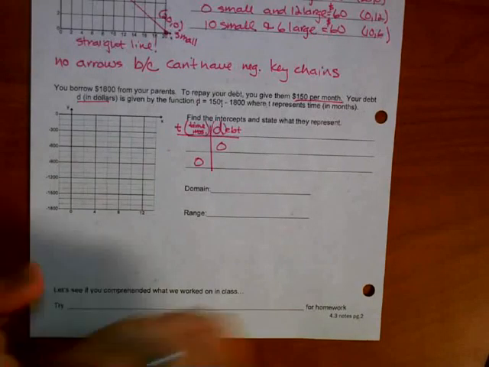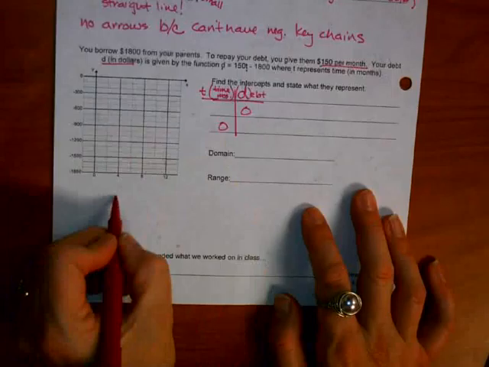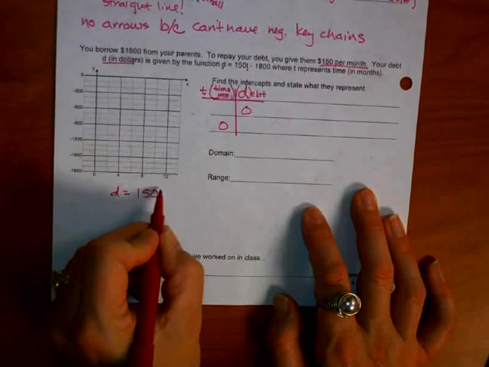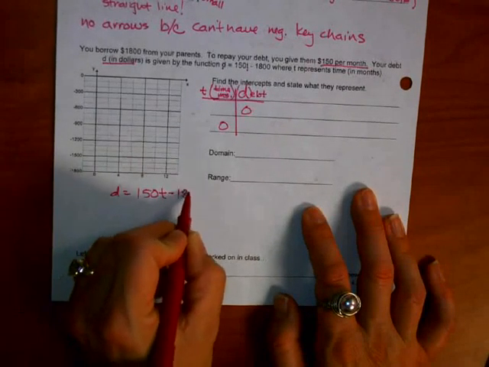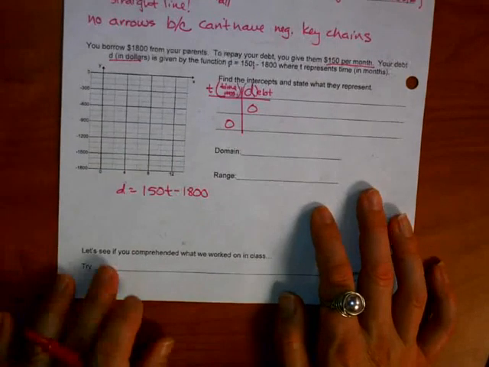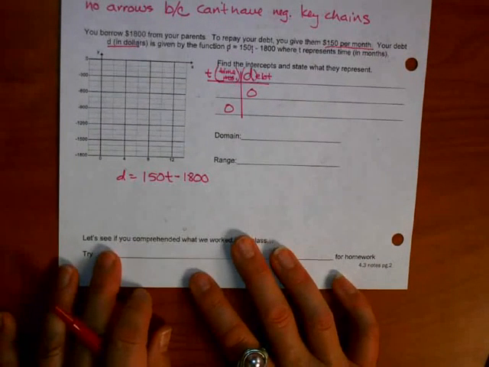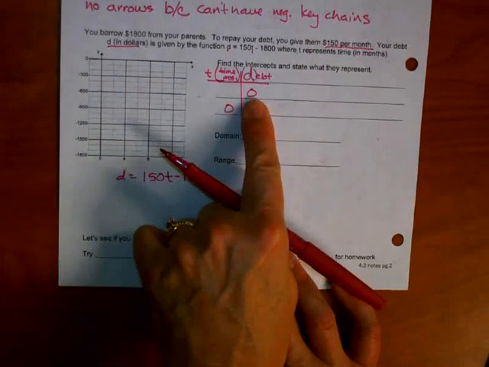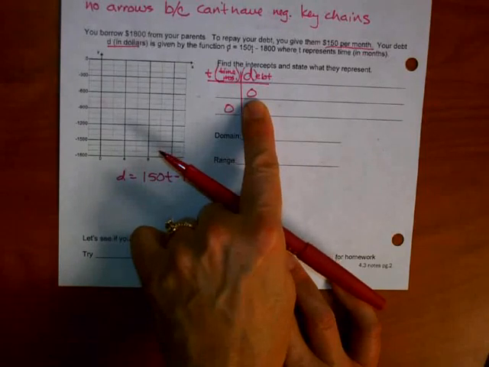Find the intercepts. So, I'm going to write my equation down here. It just looks a little bit different than what we were doing. We can't really use our cover-up method on this. We have to actually do the math. So D is 0. This is telling me D is 0. Find out what T is.